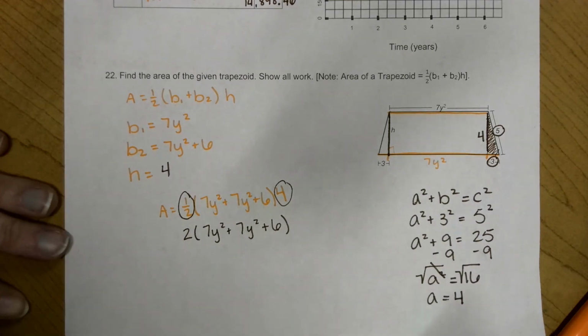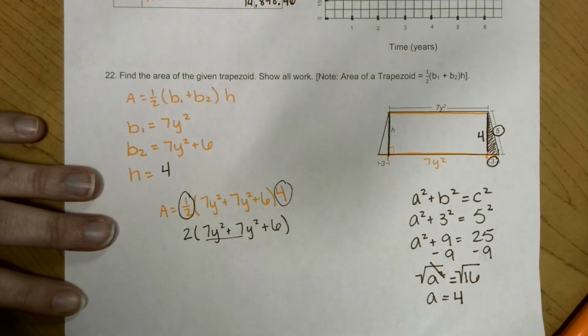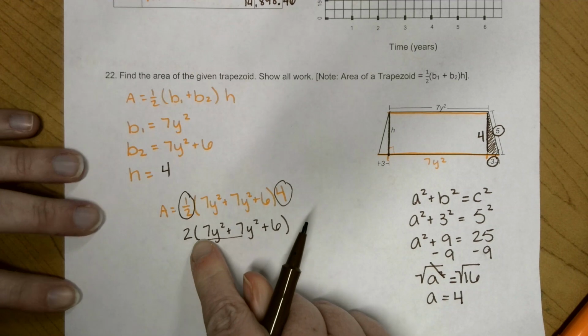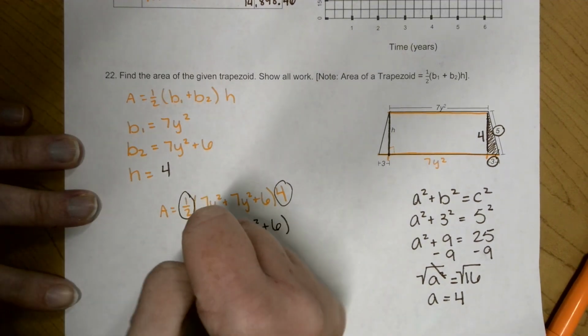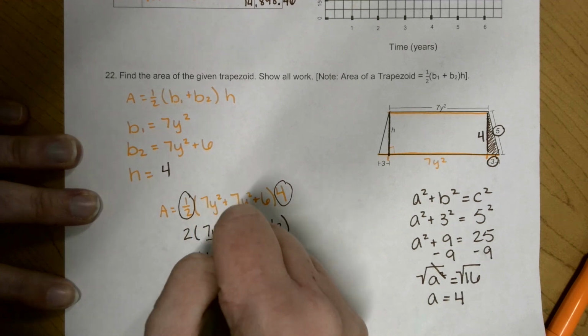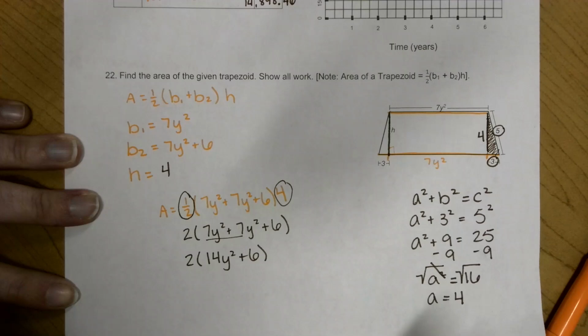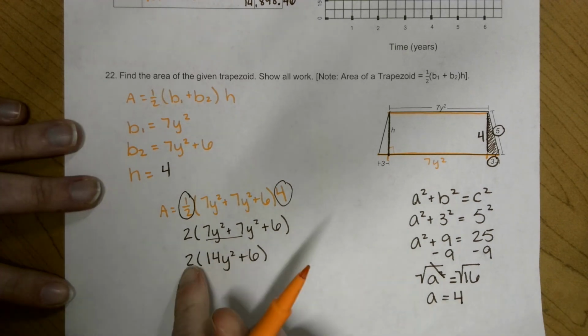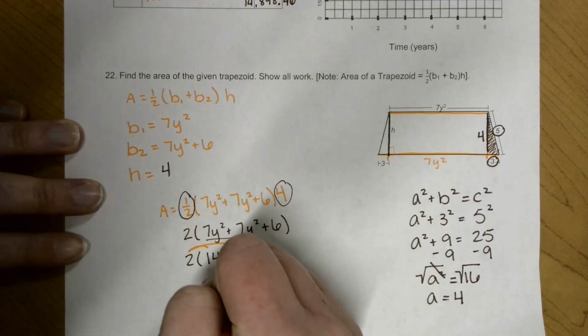I could go ahead and distribute now, or I can combine like terms within the parentheses. That would make my life a little bit easier. So what's 7y squared plus 7y squared? Well, 7 plus 7 is 14, and your y squared stays the same. So now I have 2 times 14y squared plus 6. Okay, so I'm going to distribute my 2. 2 times 14 is 28.